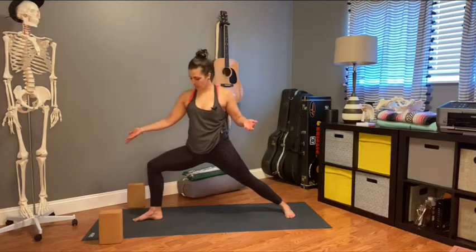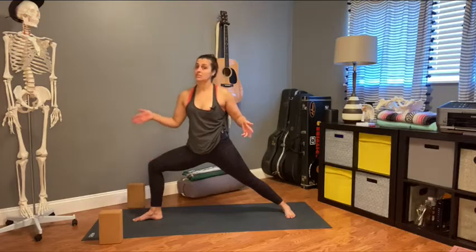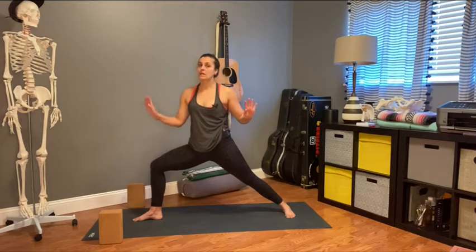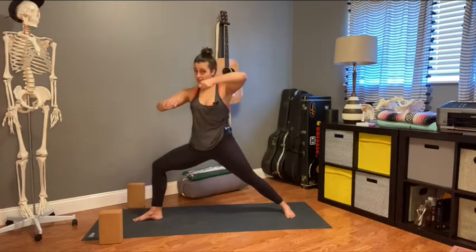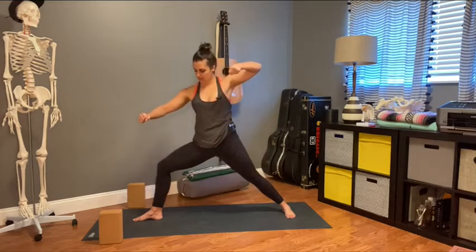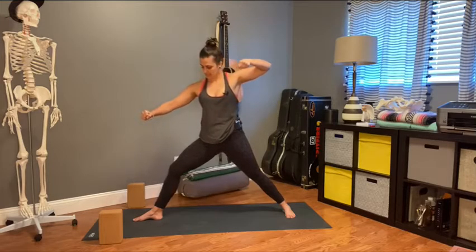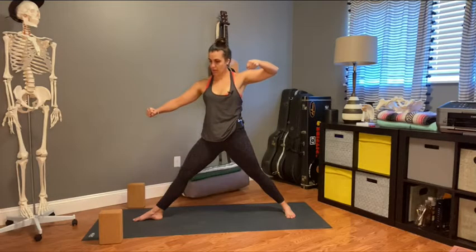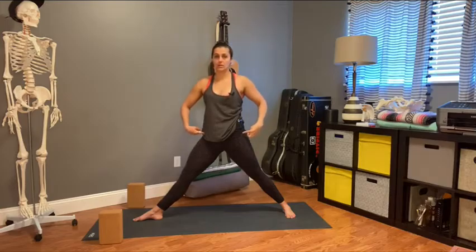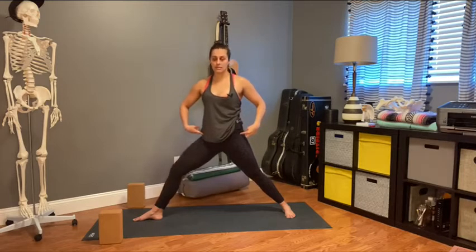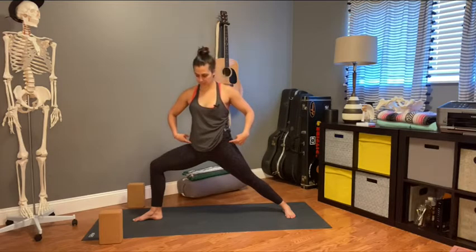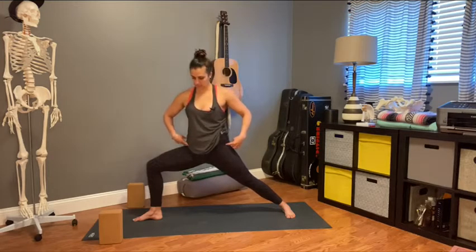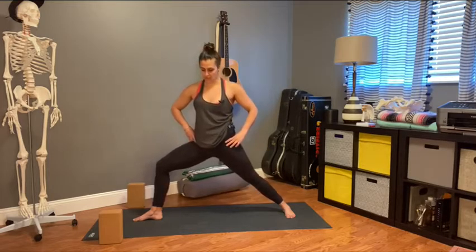Play with the range here, see if you can flex maybe a little bit more. Maybe that means that your knee is just slightly going over your ankle. Probably okay. How does it feel? And then again, create that distancing as you come back out. And then one more time, bend. And then one more time, straighten.